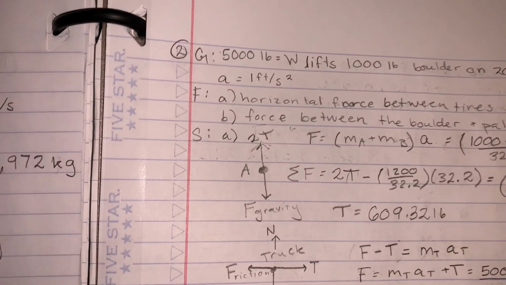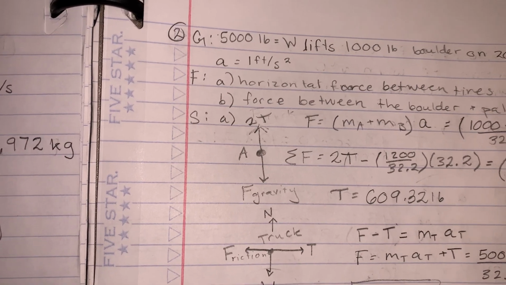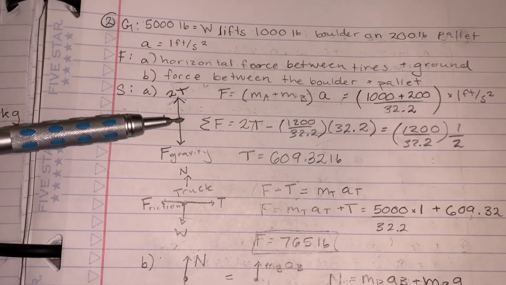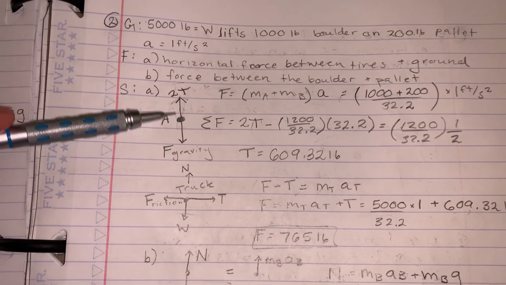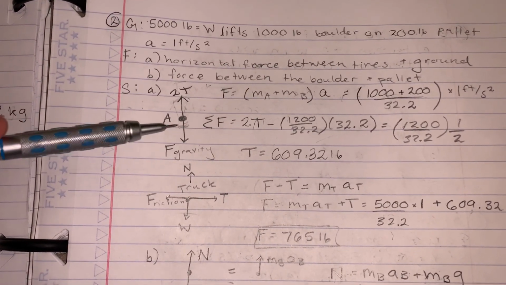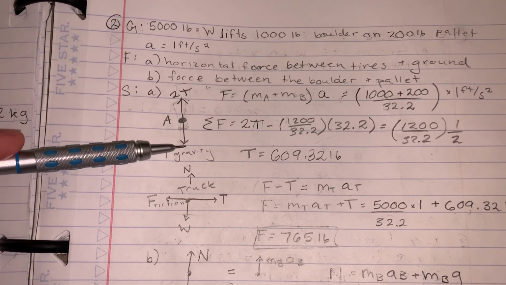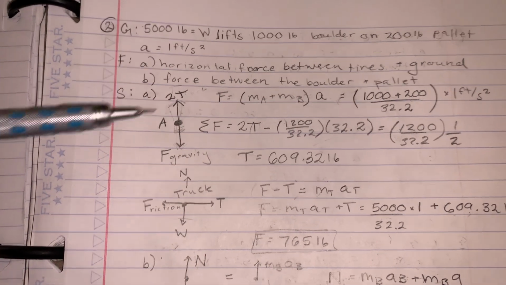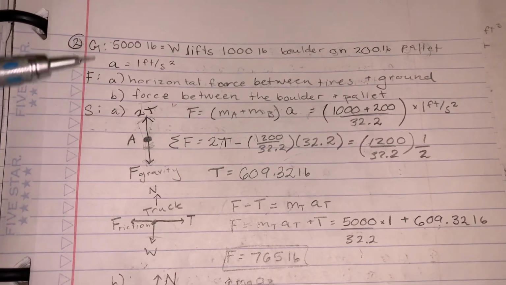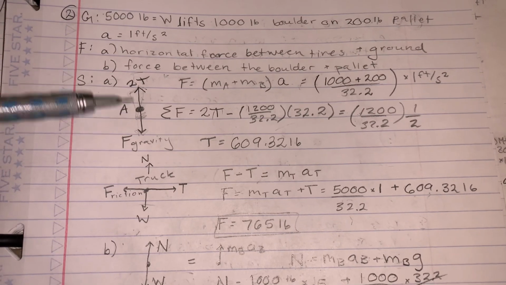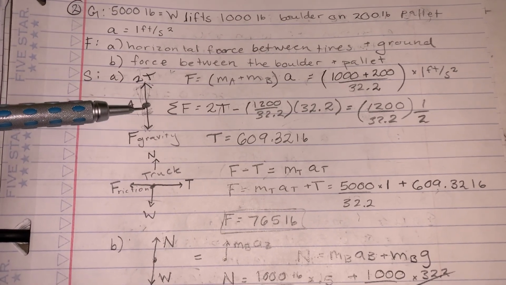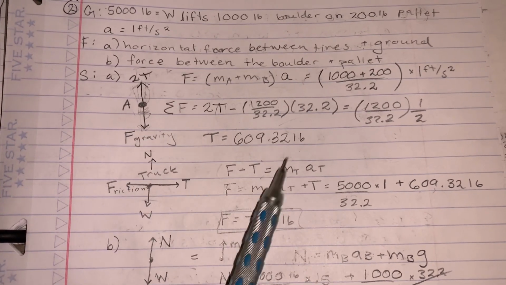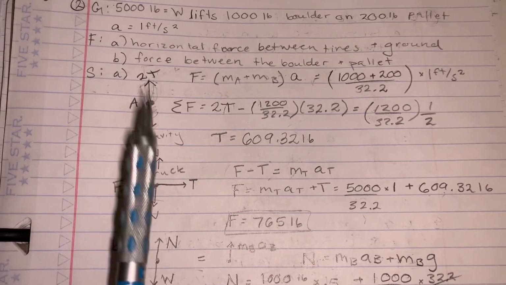The next problem is a pulley problem. So we have two pulleys going up on this boulder and pallet, and then the force of gravity is acting down on it, and then a truck is pulling it to the left with an acceleration of 1 foot per second. Now, since there's two pulleys, the acceleration of this system is going to be 0.5 feet per second squared.